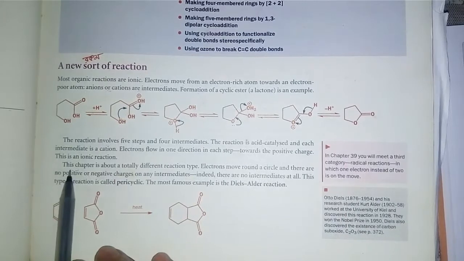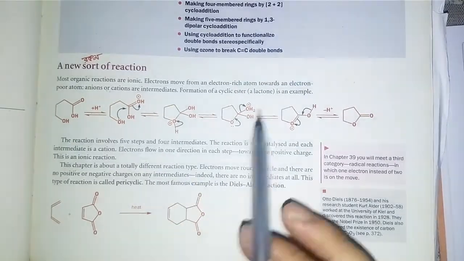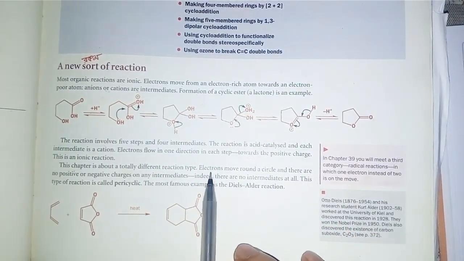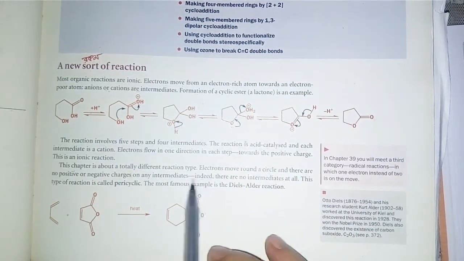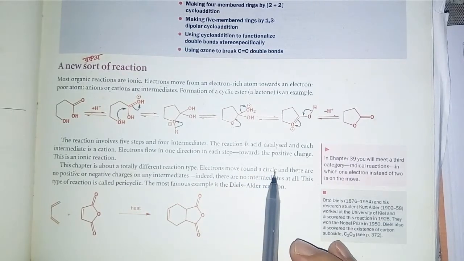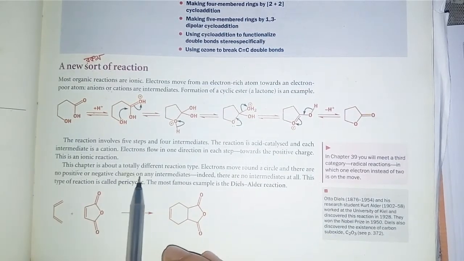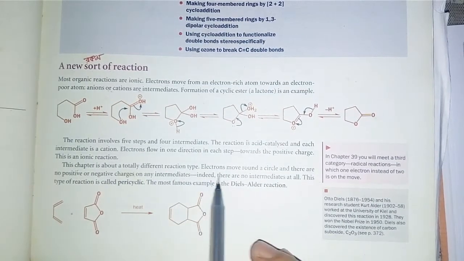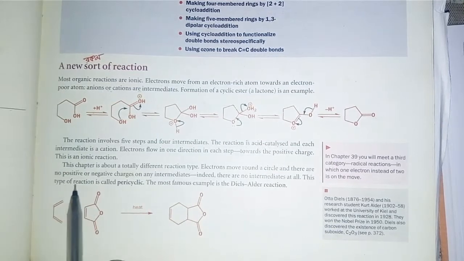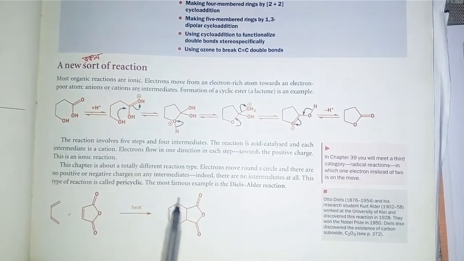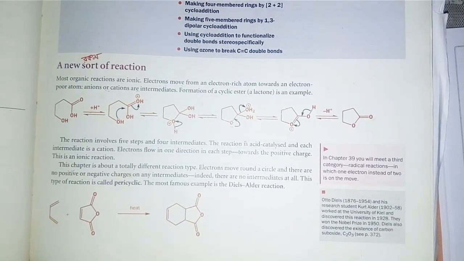So this chapter is about a totally different reaction type. Electrons move round a cycle, sorry, a circle, and there are no positive or negative charges on any intermediates. Indeed, there are no intermediates at all. This type of reaction is called a pericyclic reaction, meaning electrons move round a one-circle system.